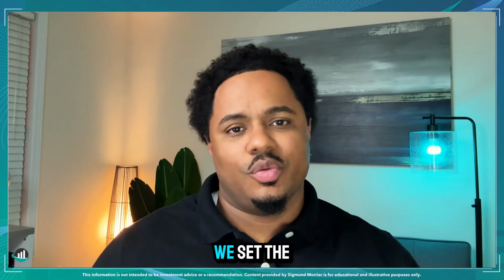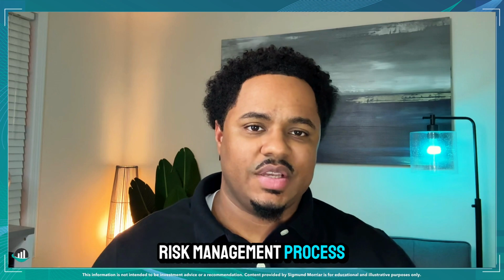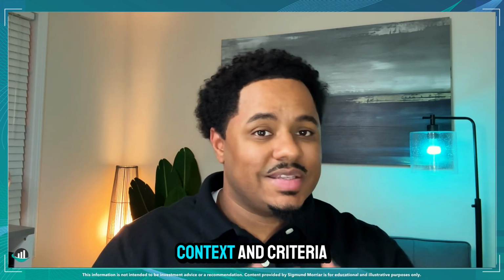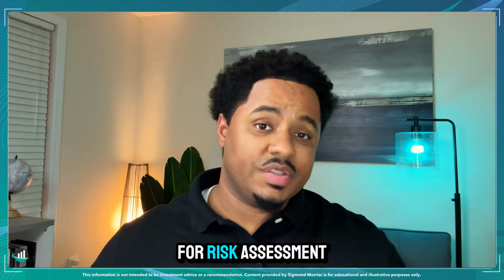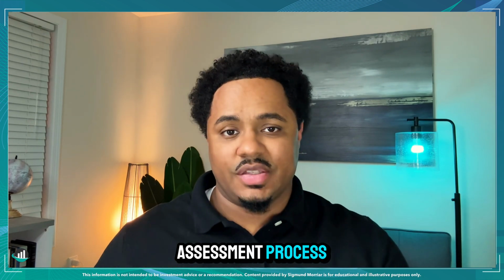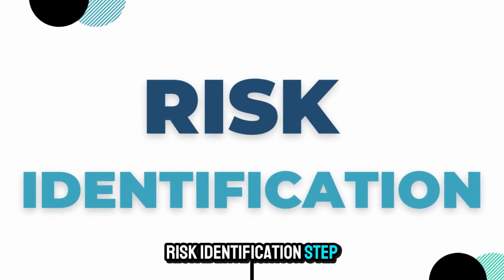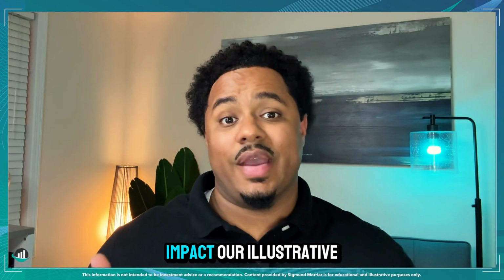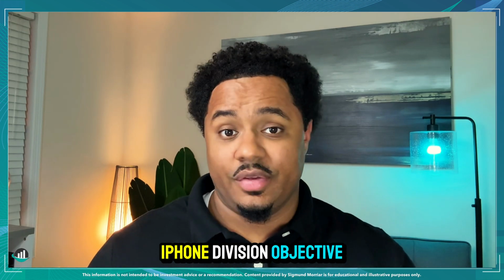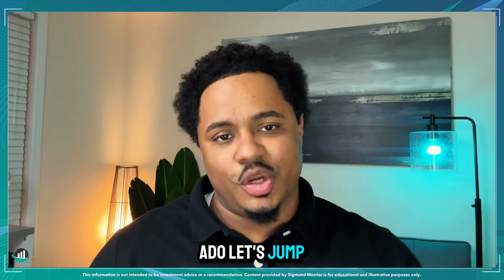In our last session, we set the stage for the risk management process by defining the scope, context, and criteria for managing risk, basically the foundation for a risk assessment. Today, we're going to dive into the first step of the risk assessment process, which is the risk identification step. This is where we start to uncover specific uncertainties that could impact our illustrative iPhone division objective. So, without further ado, let's jump right into it.